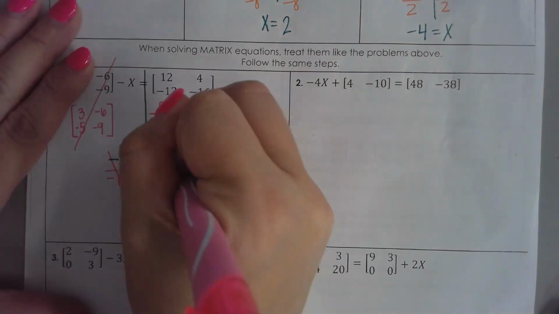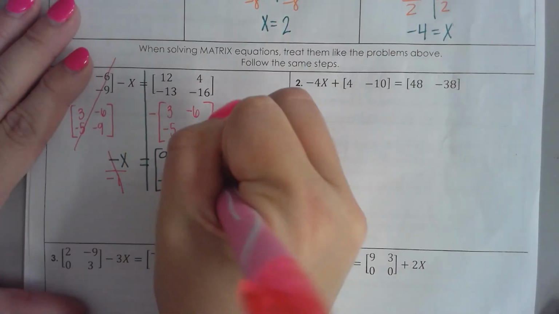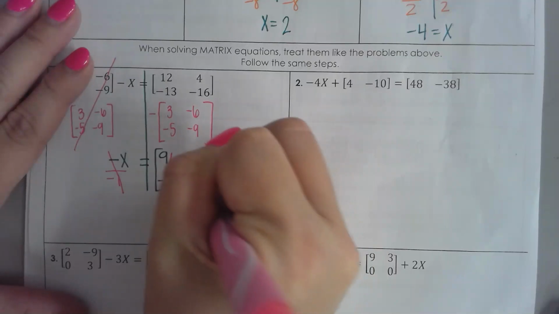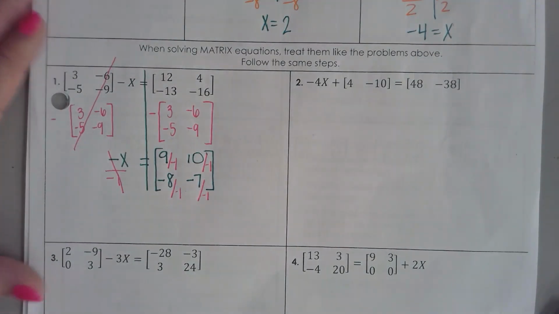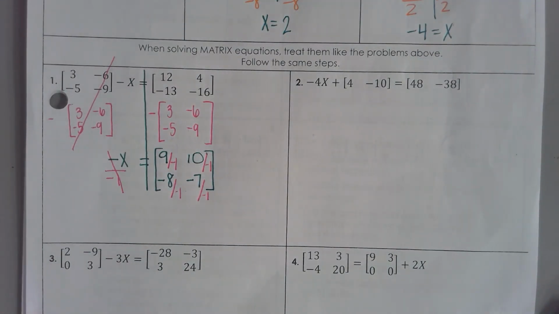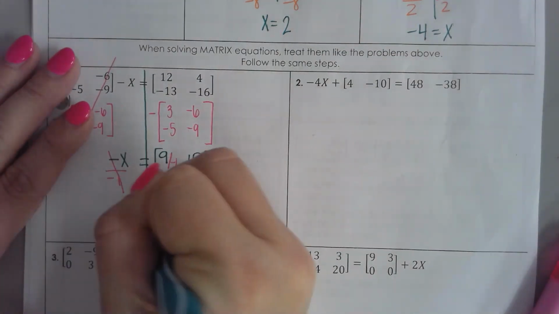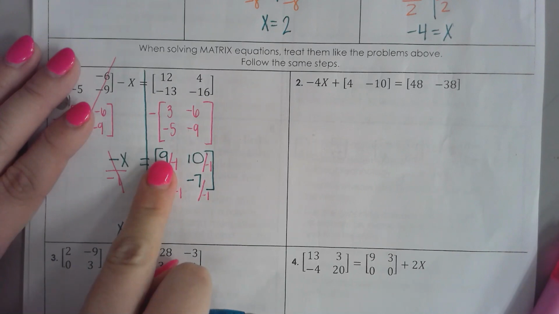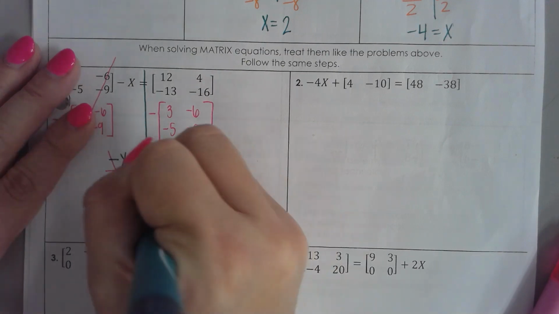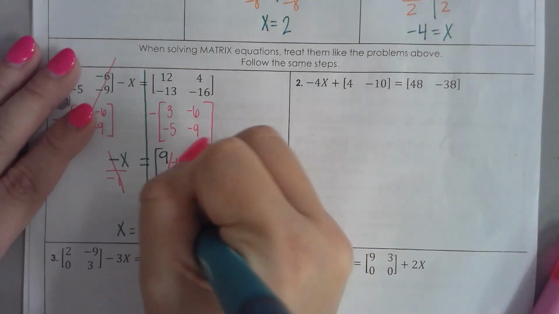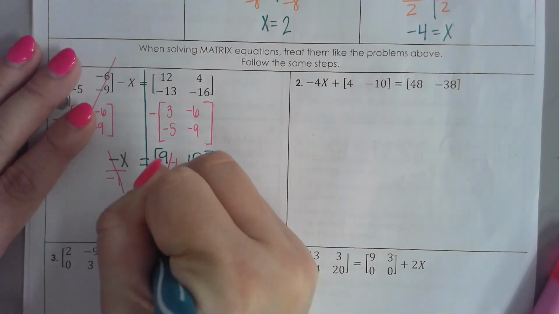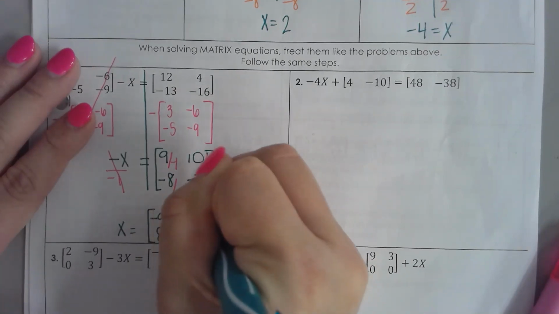So you can just put like a -1 underneath each of those. So we get x equals, when you divide by -1, all it does is flip the sign. So -9, -10, 8, 7.